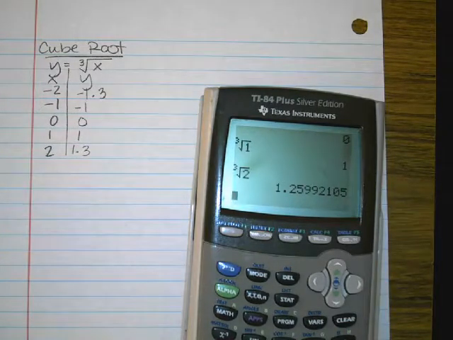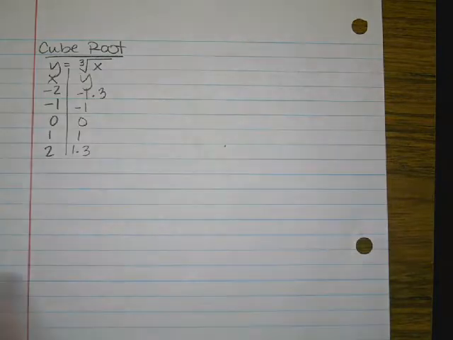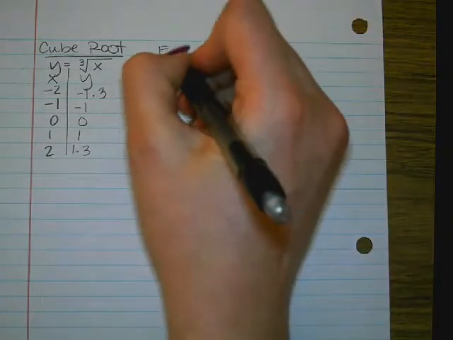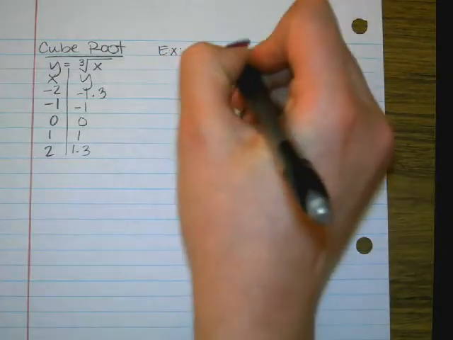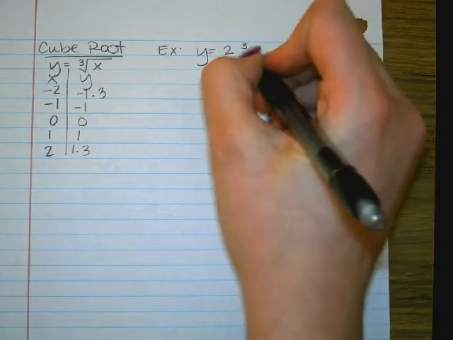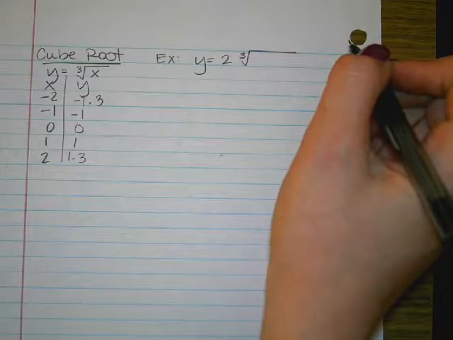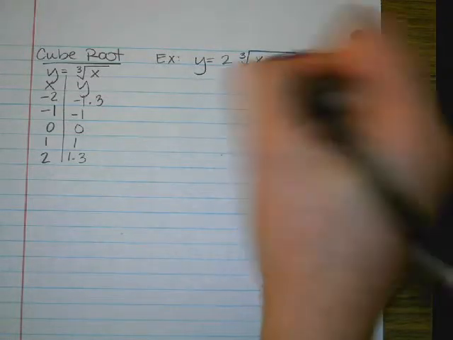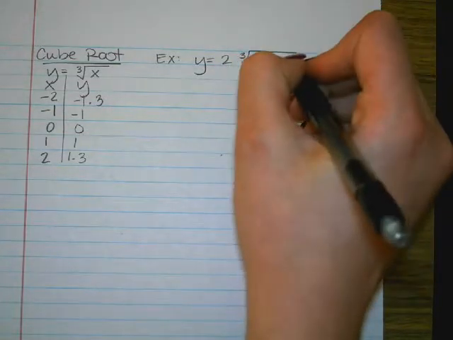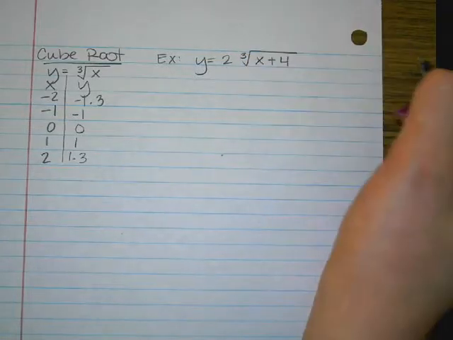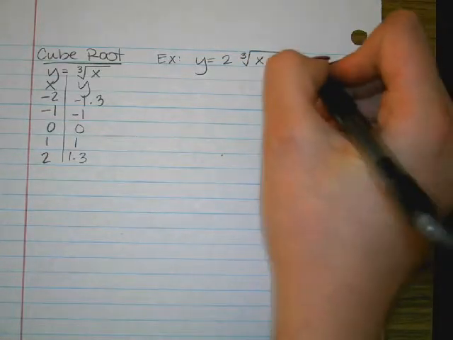Okay. And for this one, our example problem is going to be y equals 2 times the cube root of, did we go right or left last time? Right. So we'll do x plus 4 minus 1.